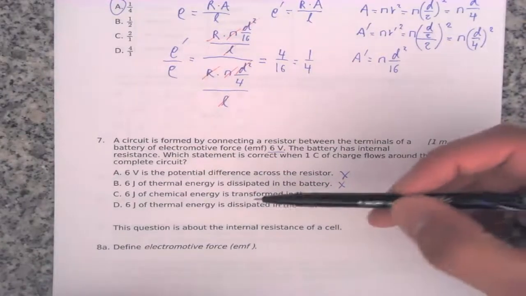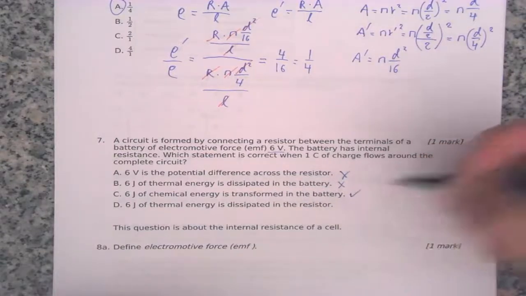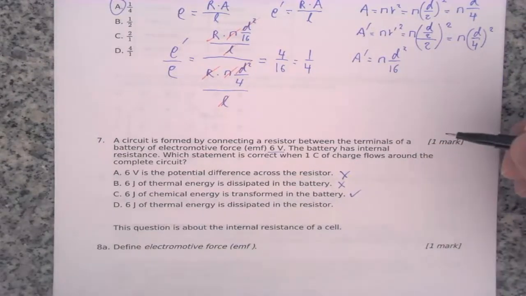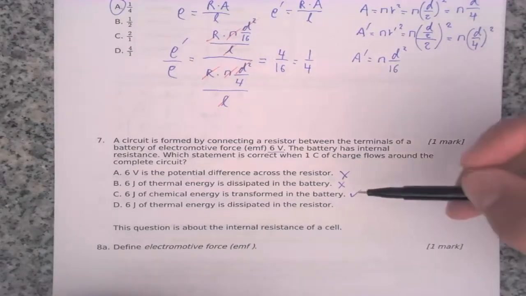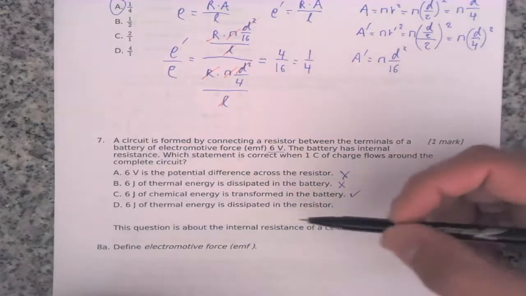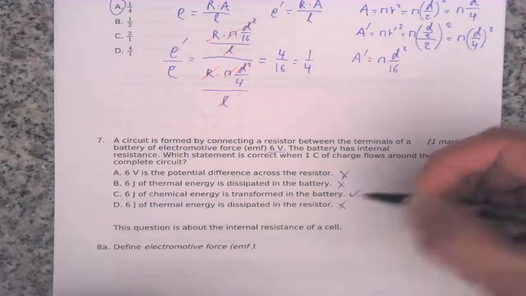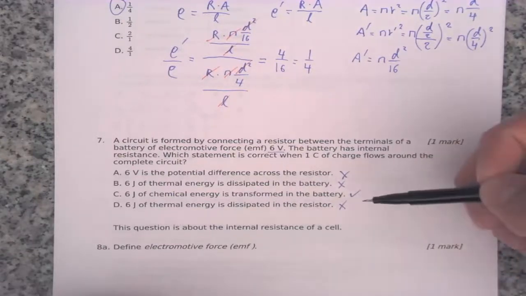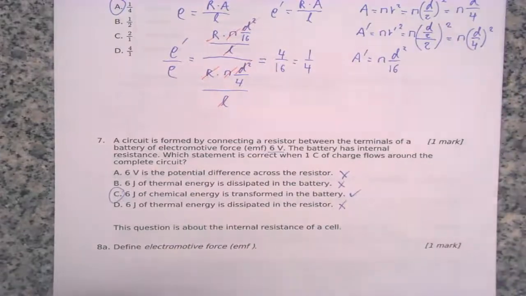C. 6 joules of chemical energy is transformed in the battery. That seems correct, like the change in energy from chemical to electrical inside a battery. D. 6 joules of thermal energy is dissipated in the resistor. This is also incorrect, as B was incorrect. So your correct answer here is C.